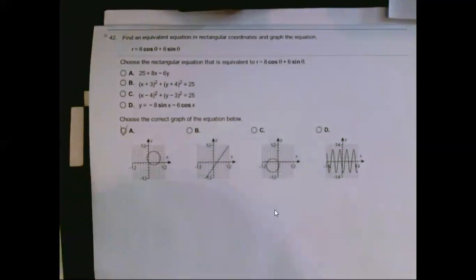So in this video I'm doing question number 42. Find the equivalent equation in rectangular coordinates of the graph of the equation r equals 8 cosine theta plus 6 sine theta. So we have a polar equation, r equals 8 cosine theta plus 6 sine theta, and we want to convert it into rectangular form, in terms of x and y.